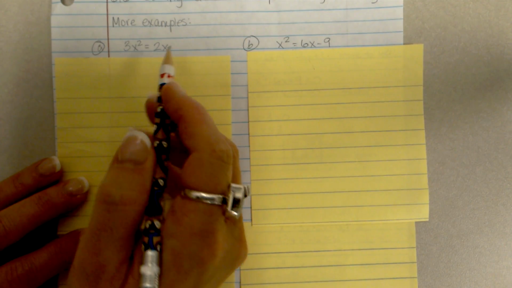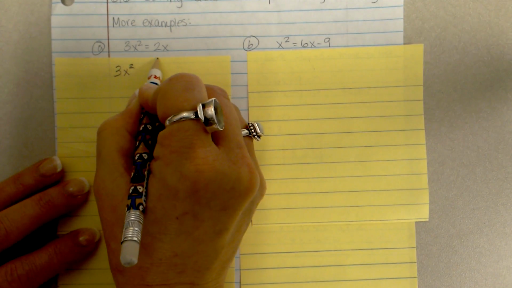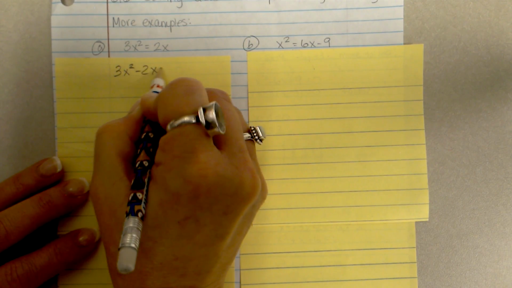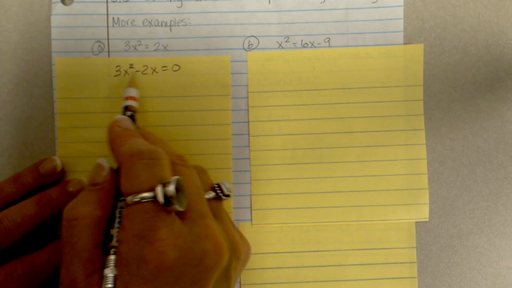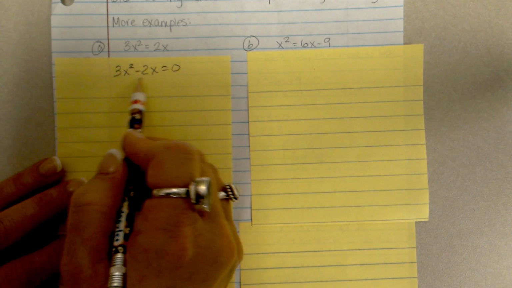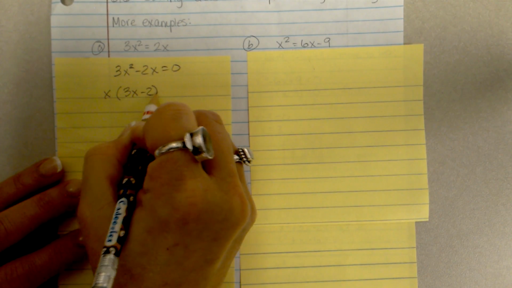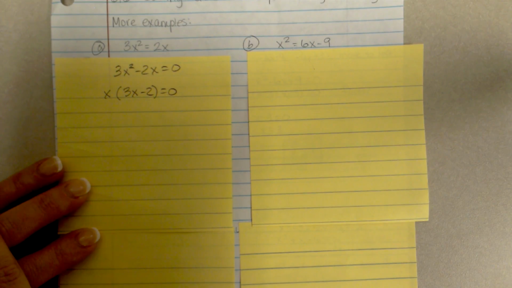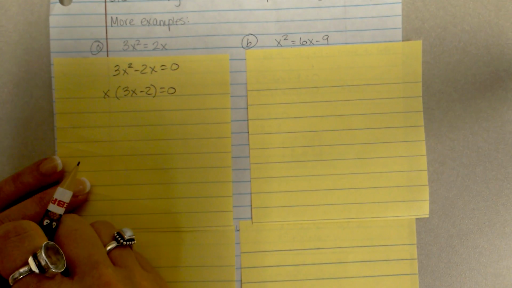What's weird about this? Well, first of all, it's not equal to 0. So we have to subtract 2x from both sides so that you get 0. Now there's no c here. This is an a, x squared, and bx and c. So there's no c here. But what do I notice? There's a common factor. If I take an x out, this is what I get. Okay? Now I don't have to do any more factoring because this is the lowest form.